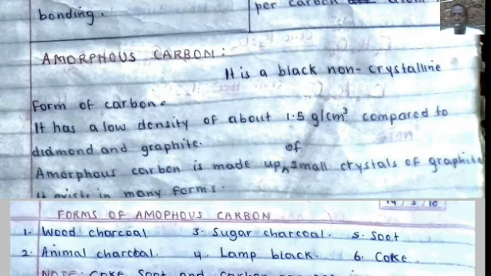So now we are saying that it is a black non-crystalline form of carbon, whereas diamond and graphite are crystalline forms of carbon. But amorphous carbon is non-crystalline and it has a low density. Diamond has high density, followed by graphite, and then lastly amorphous carbon.